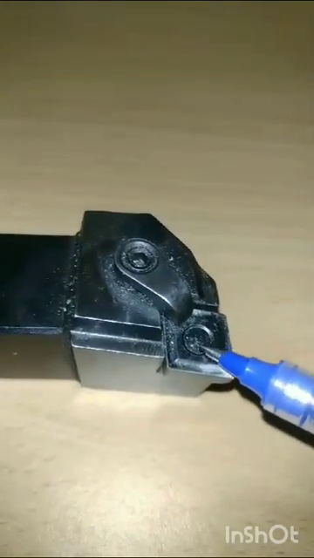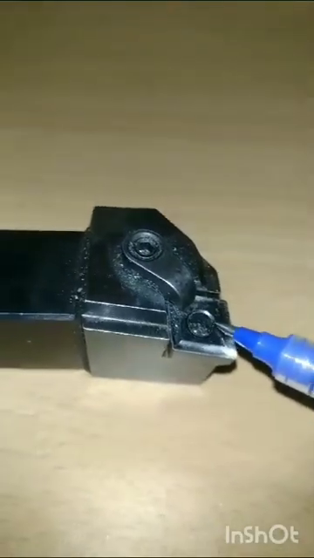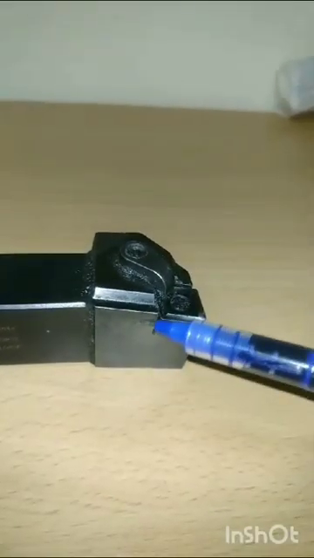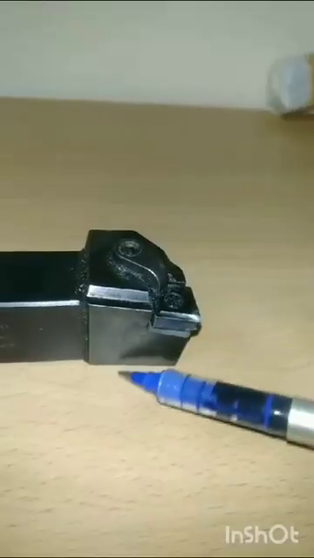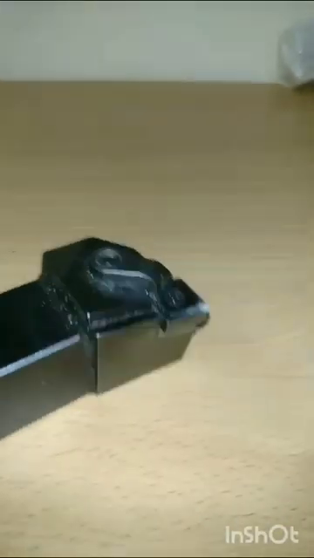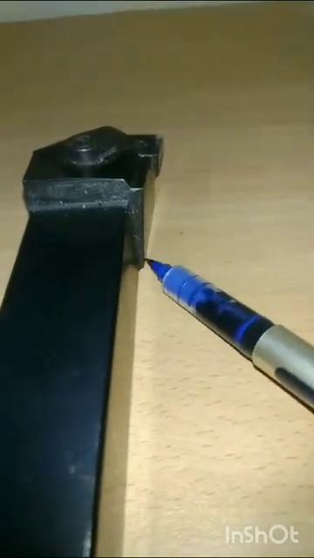So this is how the tool insert is fitted on the tool holder, and we can see that this portion of the tool holder is inclined, which gives the clearance to the tool insert. So from this angle we can see that this portion is inclined, which gives the clearance to the tool insert.